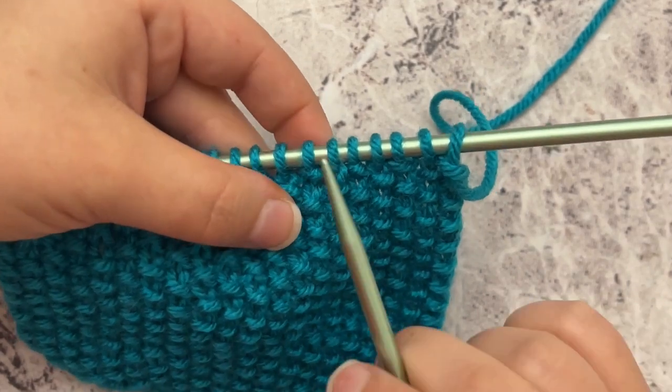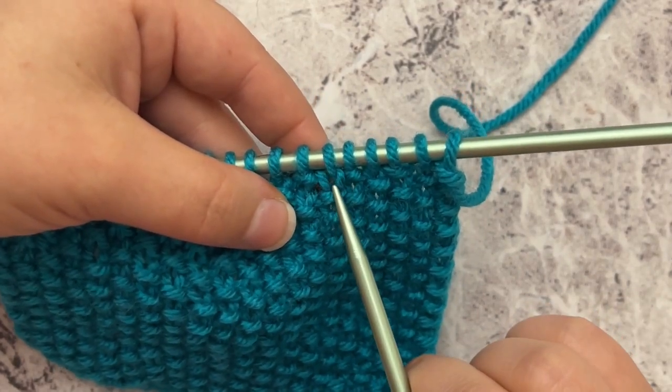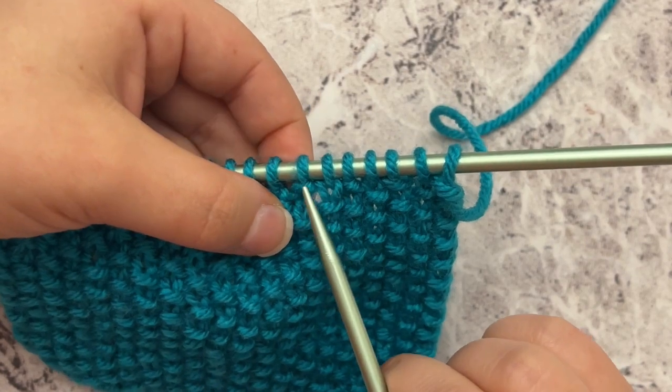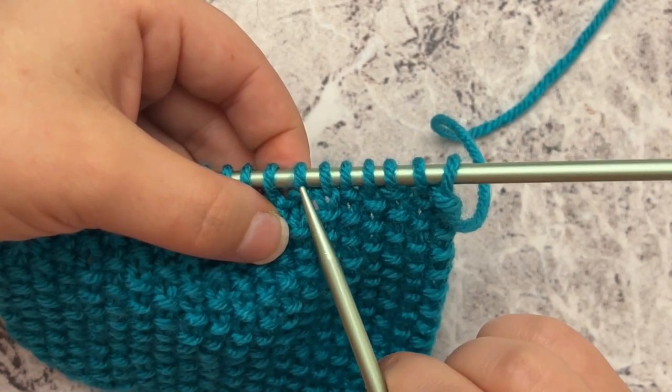So when you come to these stitches, you're going to purl in your knit stitch. You're going to do the opposite of whatever it is. And when you come to this stitch, which is a purl stitch, you're going to knit in it.